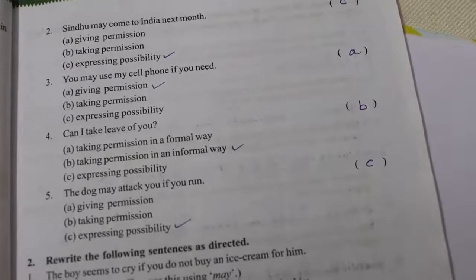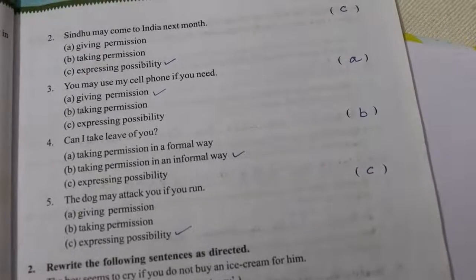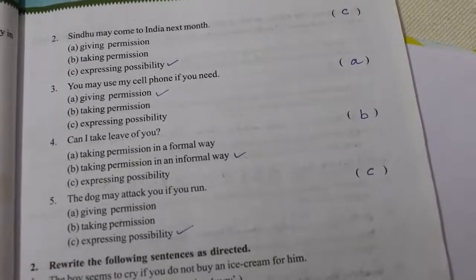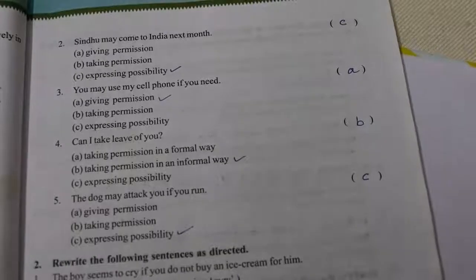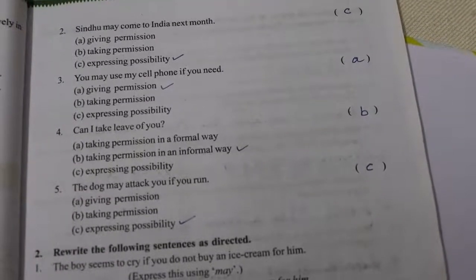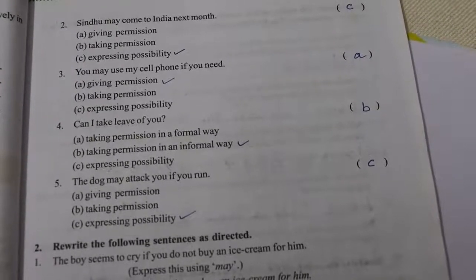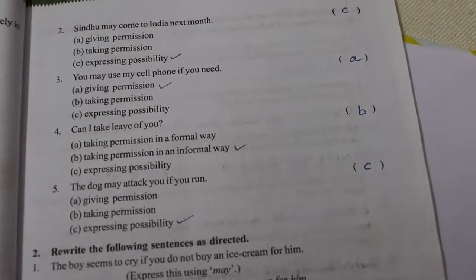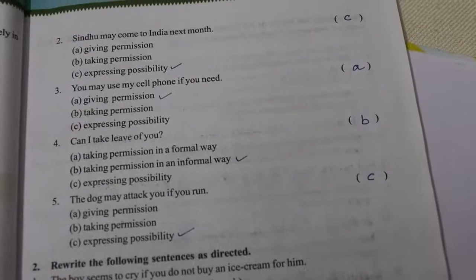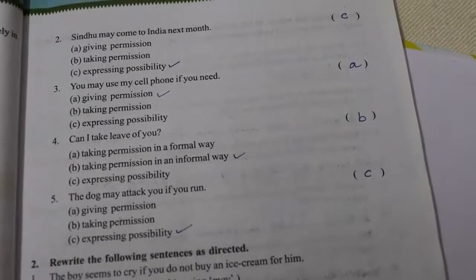That's a possibility. Did you write all the 5 and underline and also learn those sentences now itself? Can I take leave of you? The dog may attack you if you run. Sindhu may come to India next month. Please learn them.